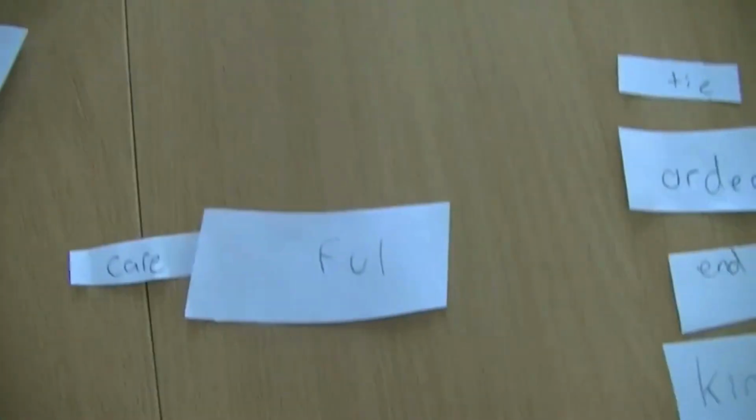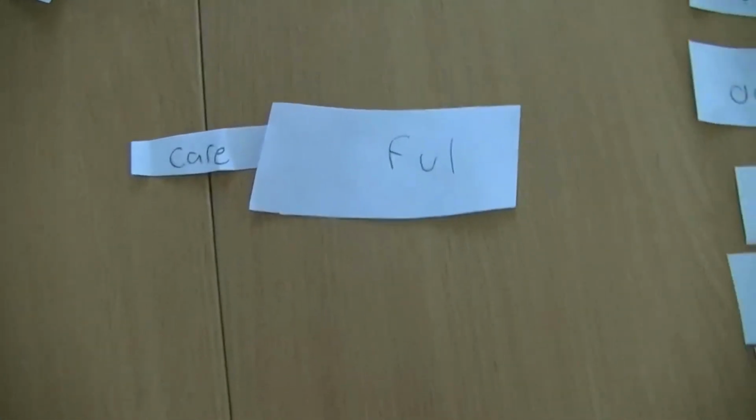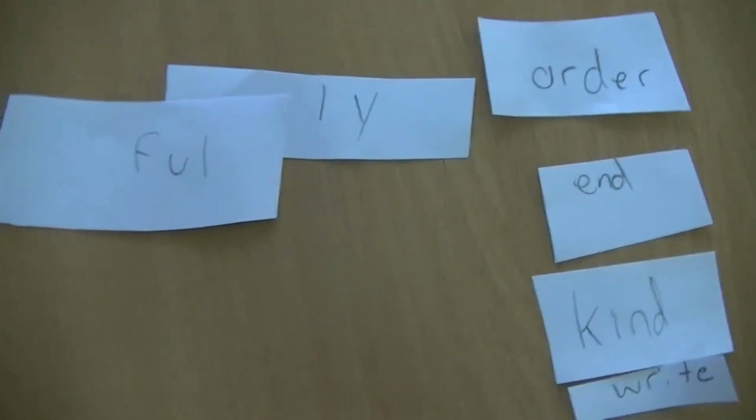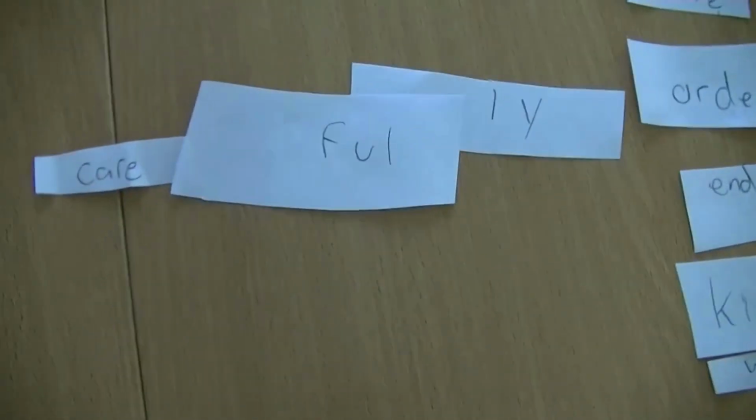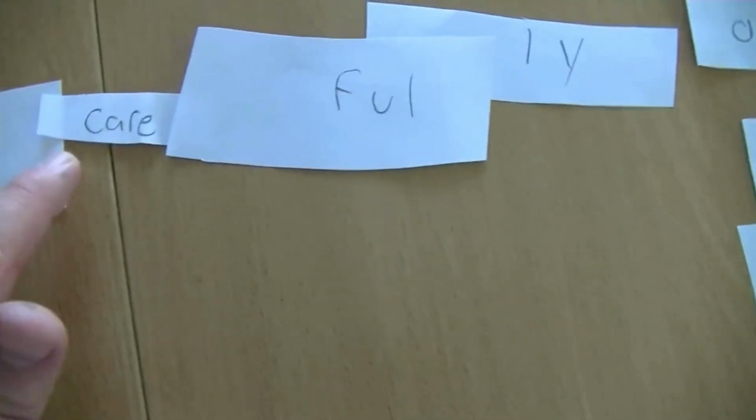Also, can you guys make a very long word? I have careful right now. Can I make it longer somehow? Yeah, let's add another suffix. You can do this. Carefully. Can I make it any longer? I can even do uncarefully.